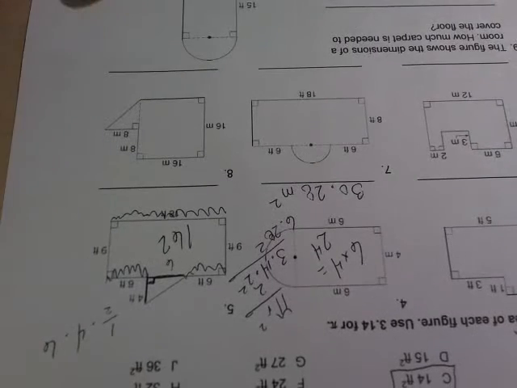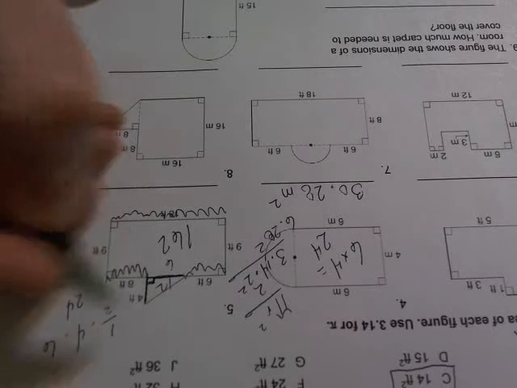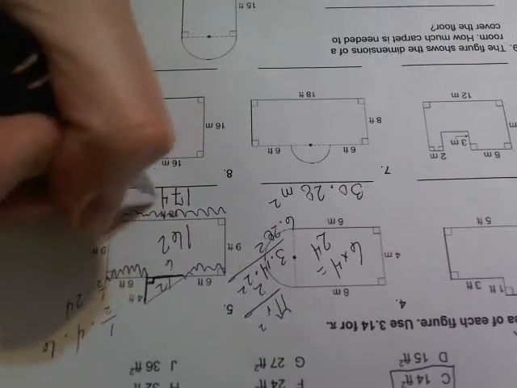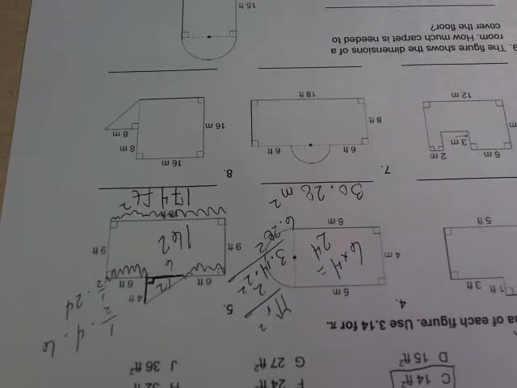So the triangle here is going to be half of 4 times 6, or half of 24, which is 12. So the area there of that composite shape, 162 plus 12, that's 174. And that's going to be feet squared.